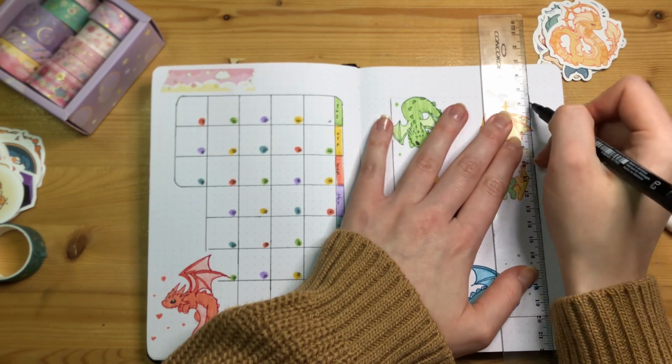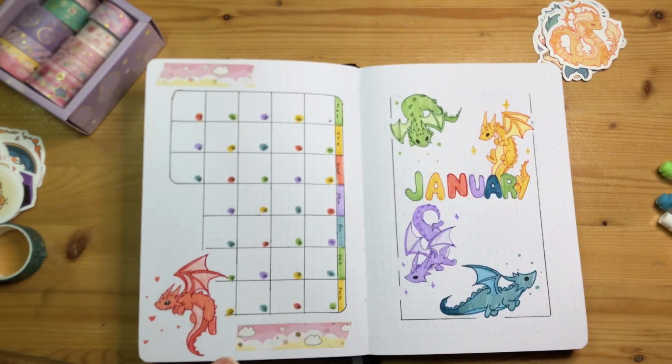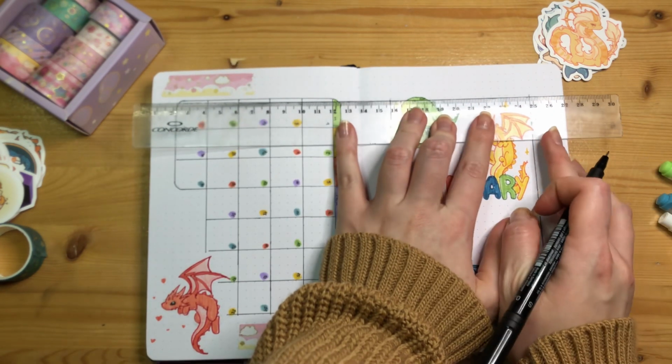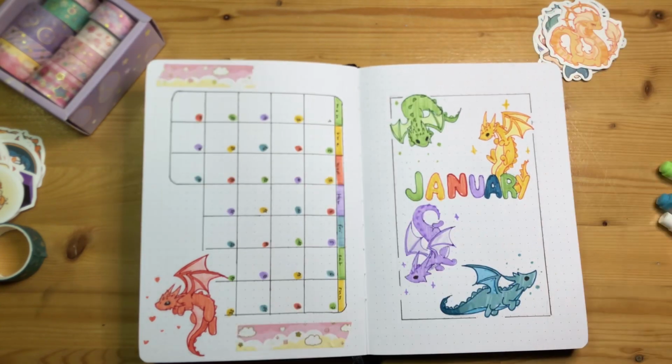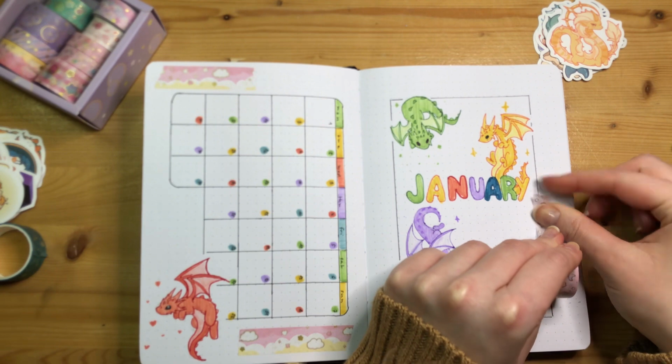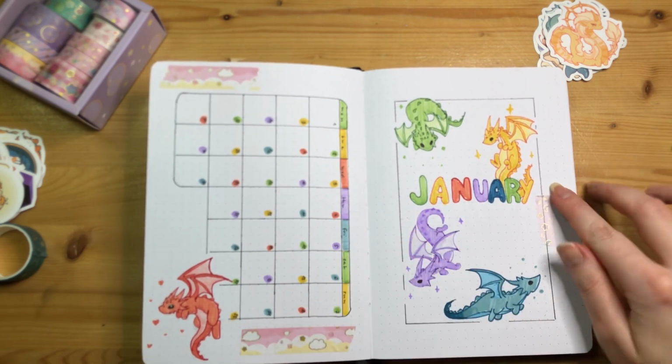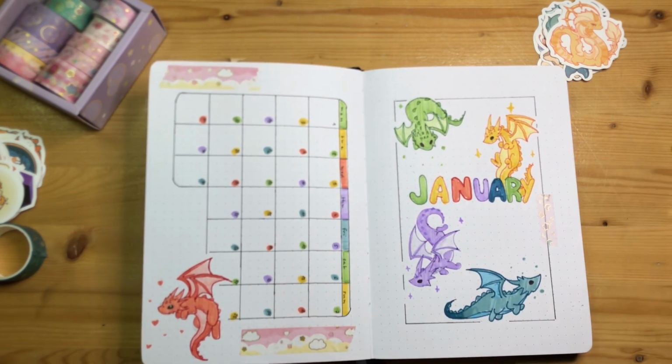Let me know in the comments if you like it more like this or with my original idea. I think the original idea would still be cute, but it reminds me of Care Bears or something like that, and I didn't want it to be like that.